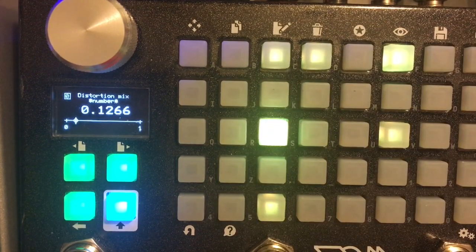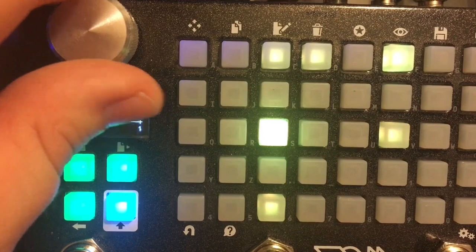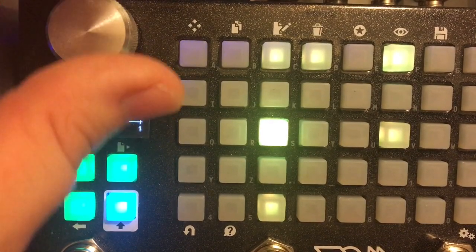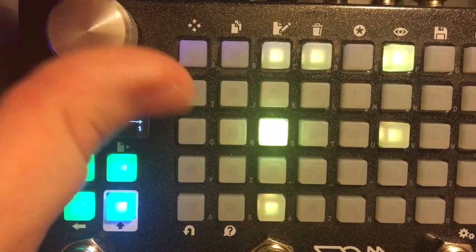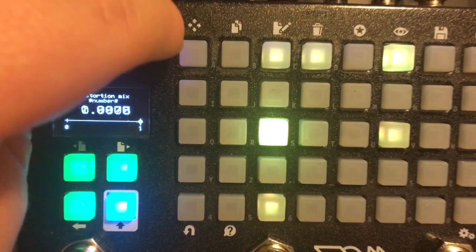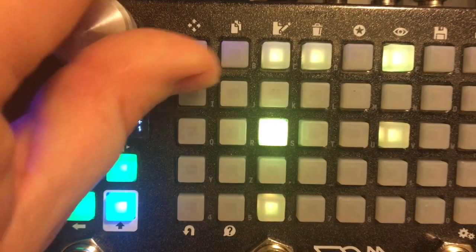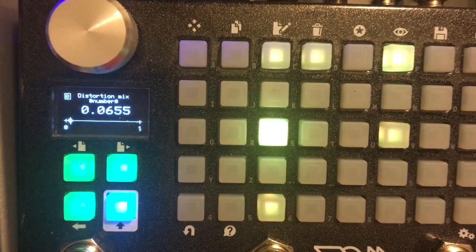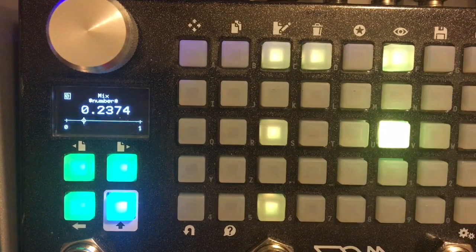The distortion mix determines what the mix is between a clean room reverb and then the distorted reverb in the tails. So you can push it all the way and it's all distorted, or you can keep it very low. And then there's a wet-dry mix.